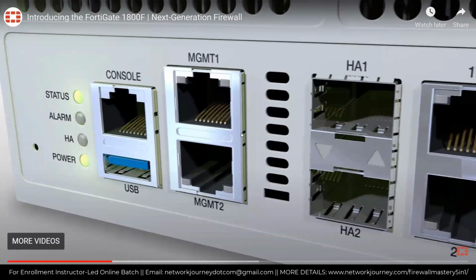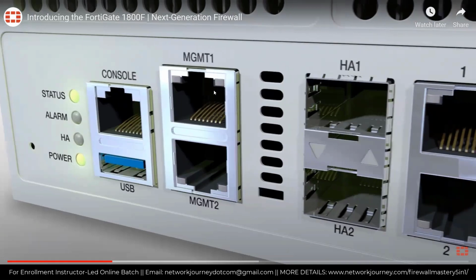So the HA cable is used for that. We'll have a good amount of discussion on the HA scenario in a separate session. But as of now, just understand that for HA you have a dedicated port so that you can sync up the two devices in the HA setup. Active, passive, doesn't matter. Okay, let's move ahead.